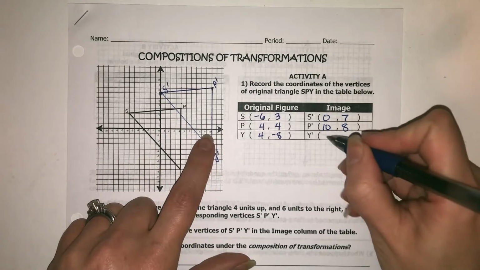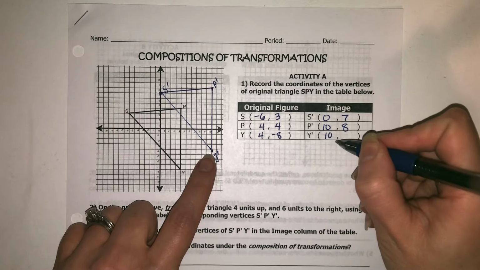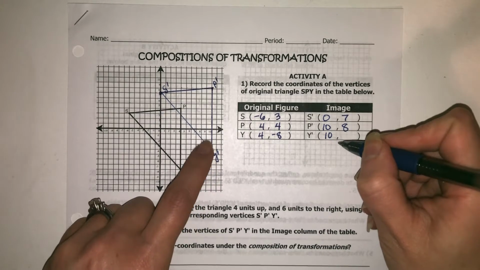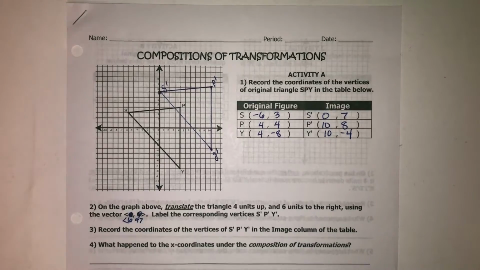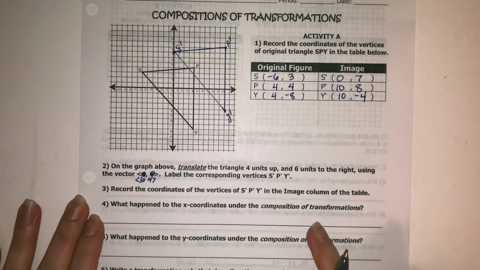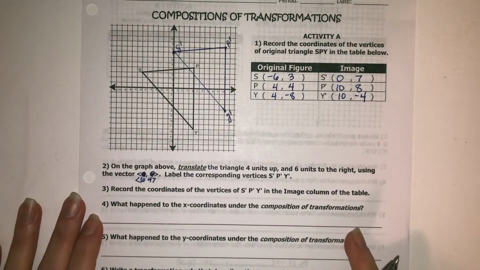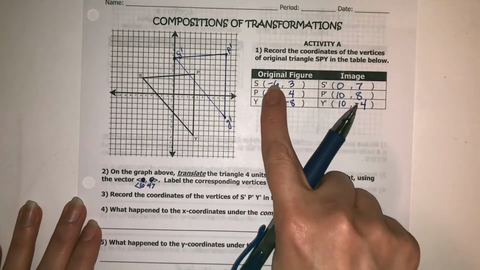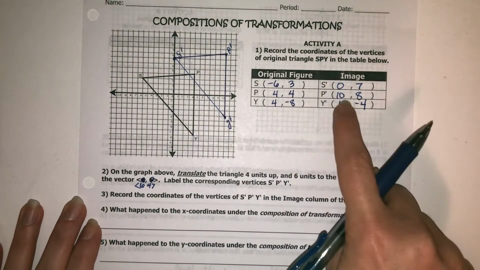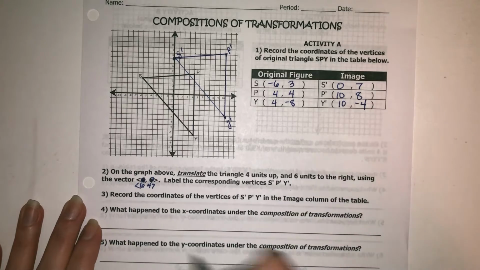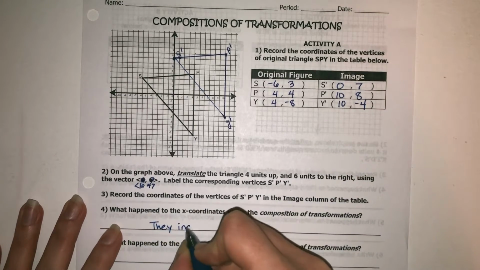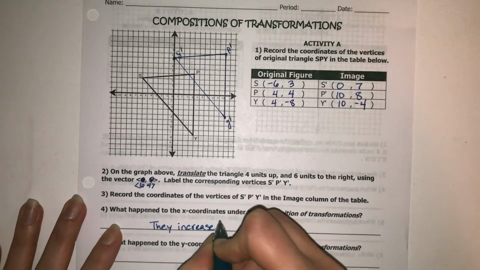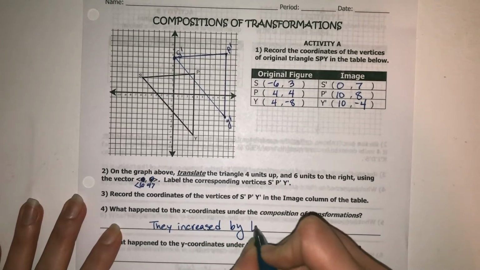And Y prime is at 10, negative 4. So, what happened to the x-coordinates under the composition of transformations? Negative 6 changed to 0, 4 changed to 10, 4 changed to 10. So, they increased by 6 units.